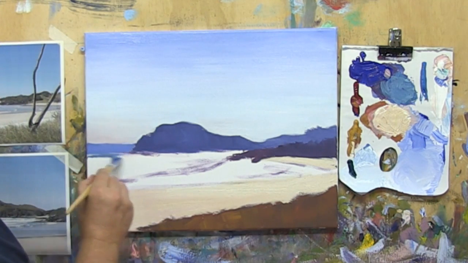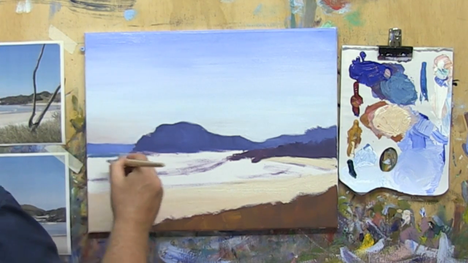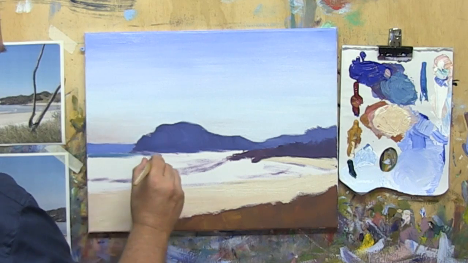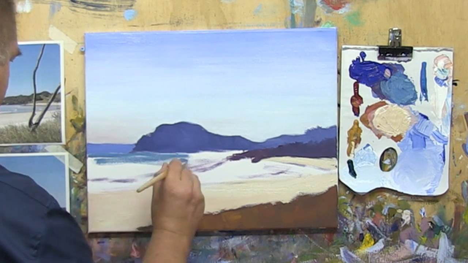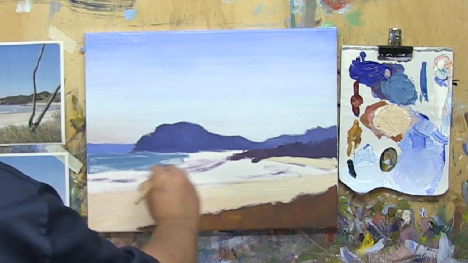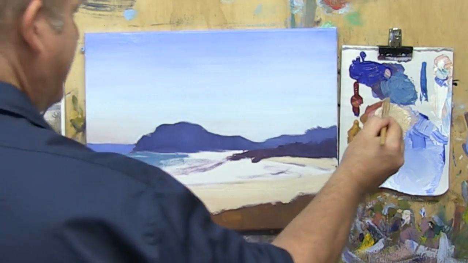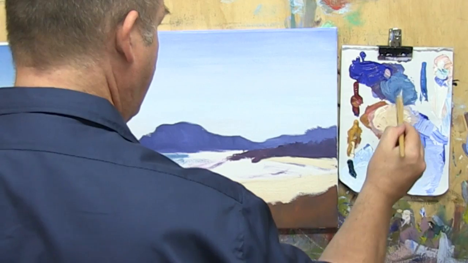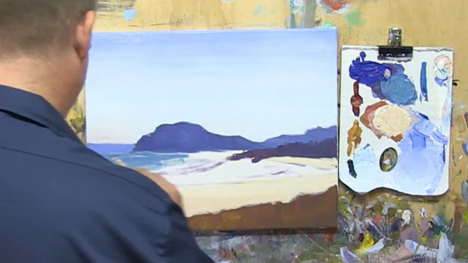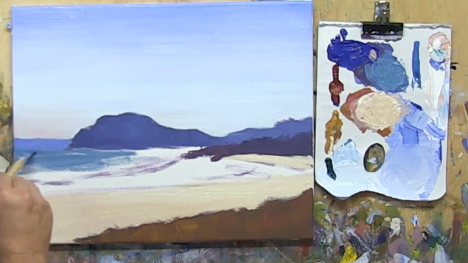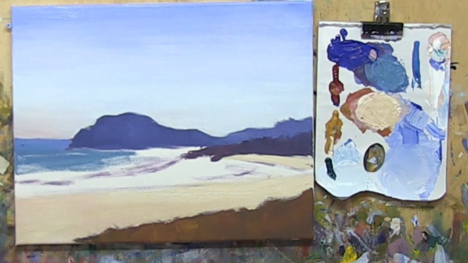And let's just test that. You can see that's quite a shift. However, in the photo, that's what it is indicating, that there's quite a big shift in the temperature and the colour. So I think that's pretty close. Just integrate a little tiny bit of that greener tone out the back.